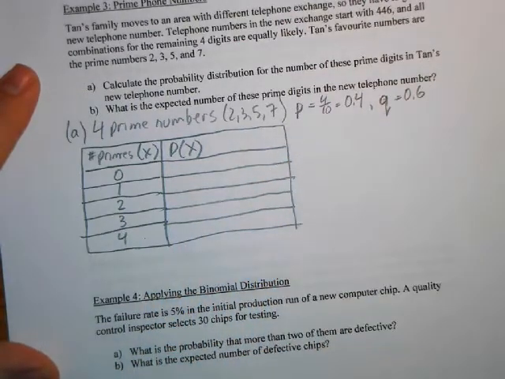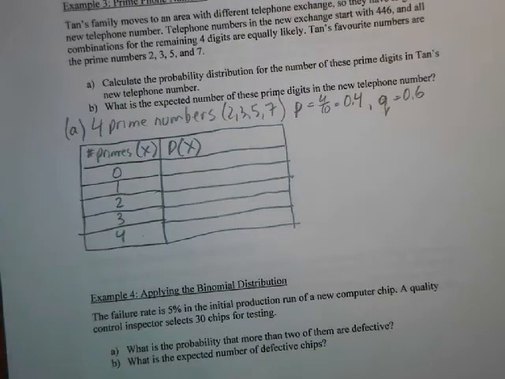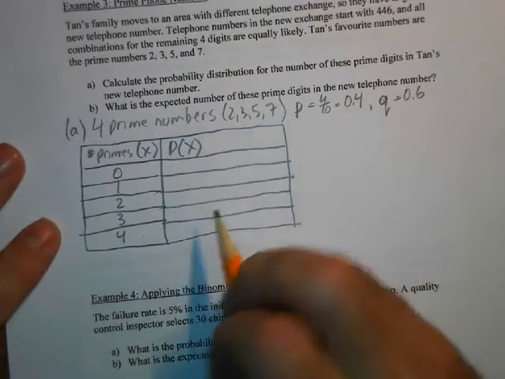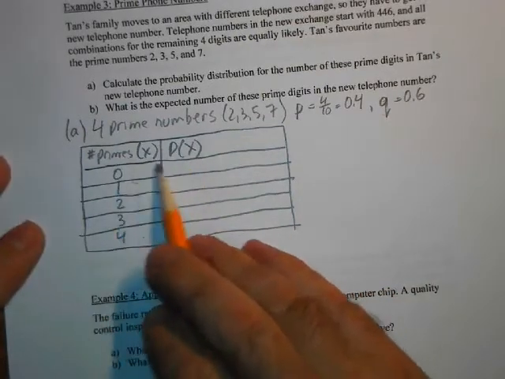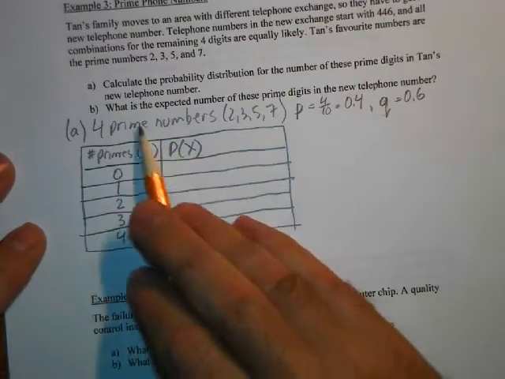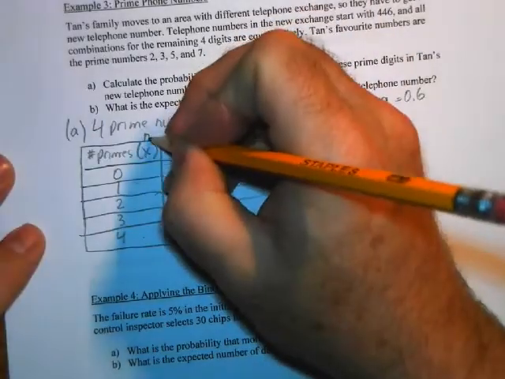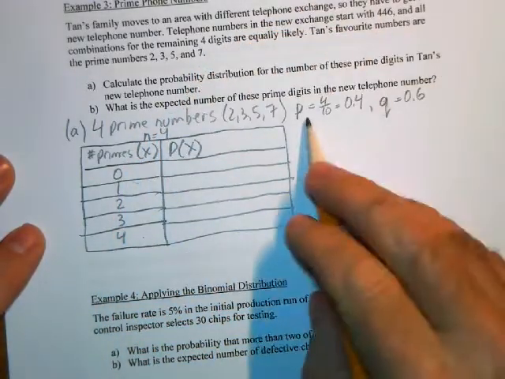All right, so we're going to use our binomial distribution formula. If I want to know the probability of getting the number of primes to be 0, and remember it's 4 numbers we're choosing, so maybe I could write n equals 4, and I've got my P and Q over here.